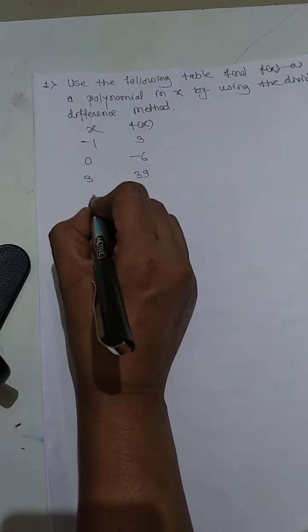The next two differences, by using the formula of divided difference, are 261 and 789.